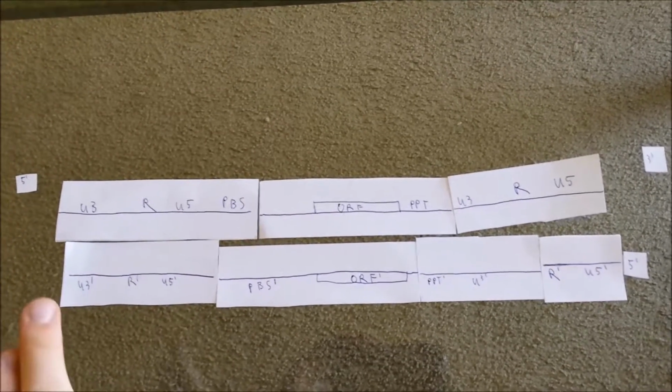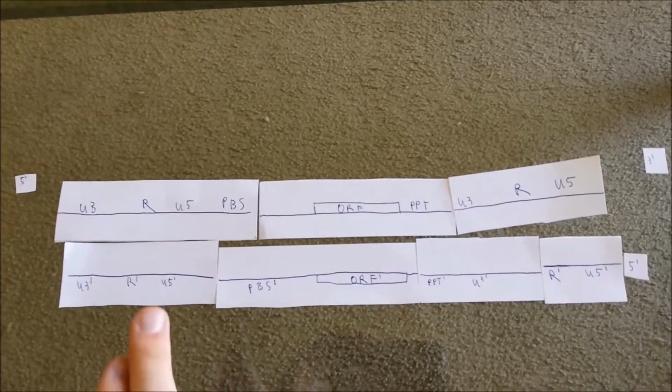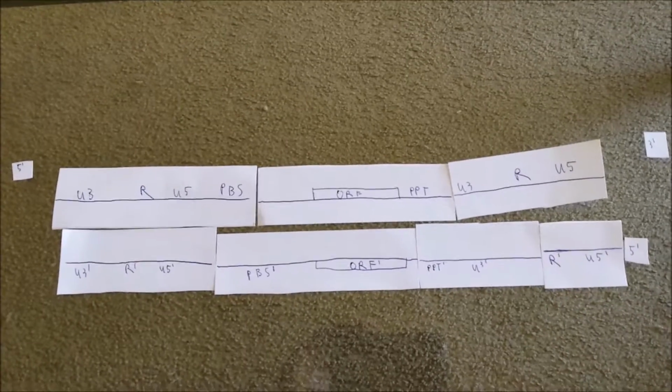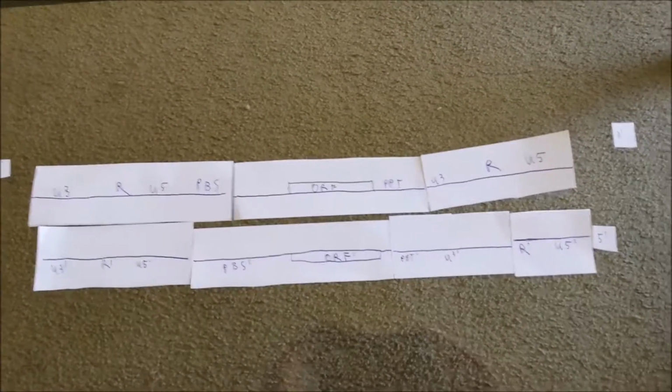In this case it would be the U3, the R, U5, and then U3, R, U5 on the other side as well. If we zoom back out, we will see that our original red squiggly line has been replaced now by two blue squiggly lines representing the double-stranded DNA.